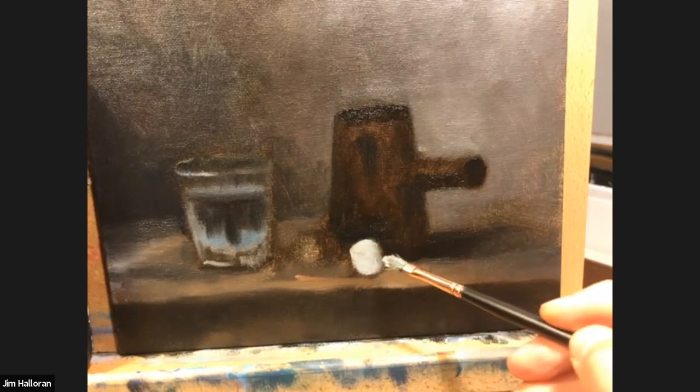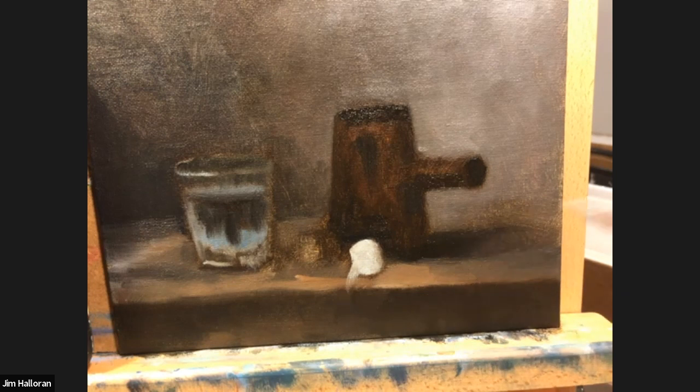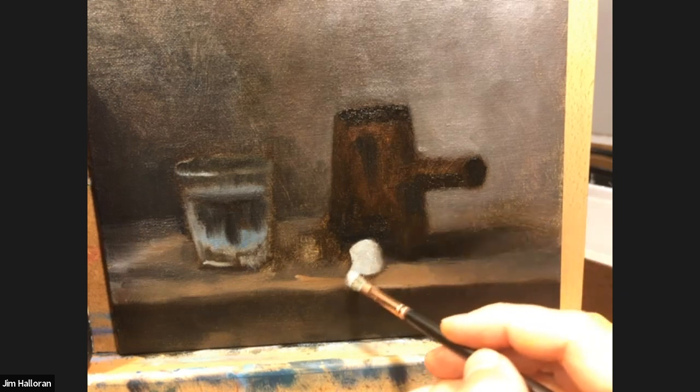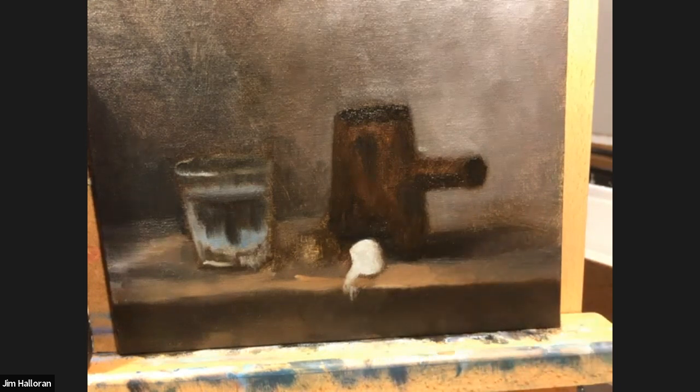Look at that, doesn't that glow? Again, I'm just blocking in the shape. We'll do a little close-up here, I think.